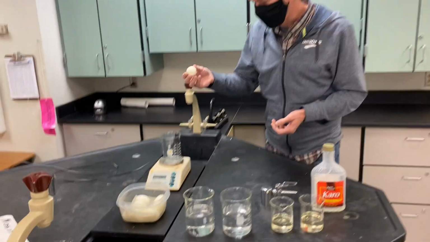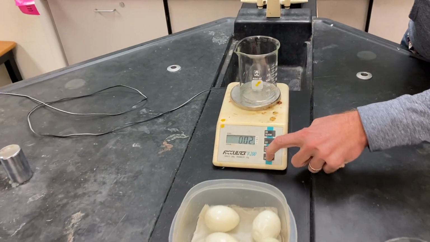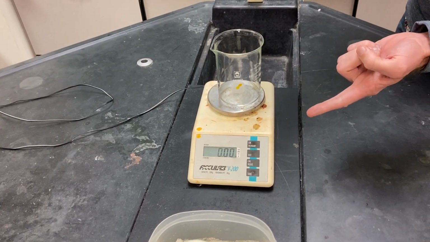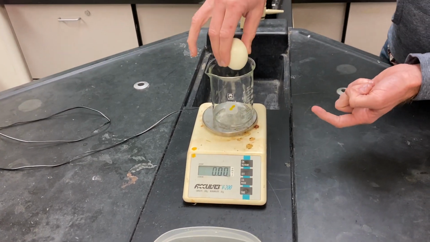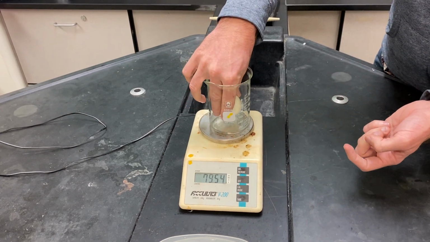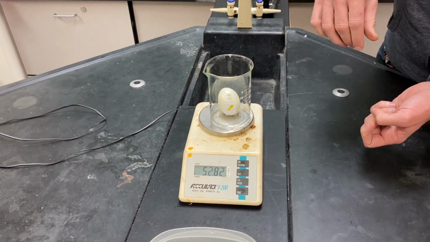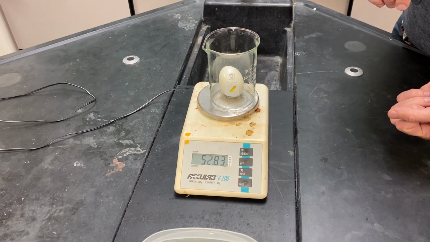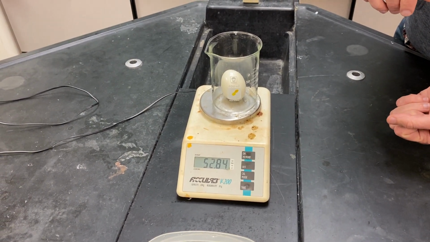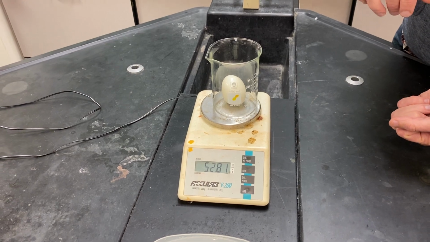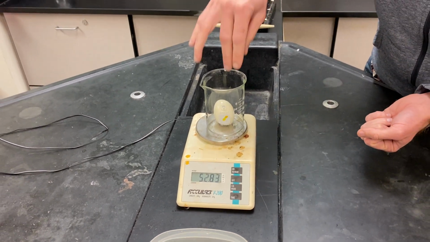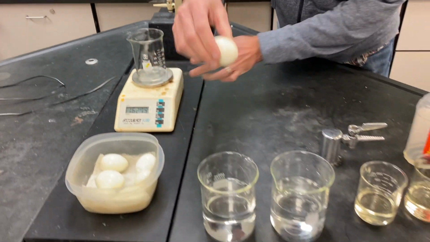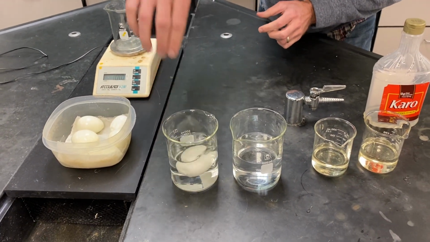So I'm going to measure the mass of this egg to start with. I'm going to press tare here to make sure my scale says 0. If I didn't do that, then the number that shows up wouldn't mean anything, would it? So that's actually a really important little step to do. Okay, first egg weighs 52.8. We'll just round it to 52.8 grams. Okay, and that's going to go in the distilled water. I'm going to leave that there overnight.